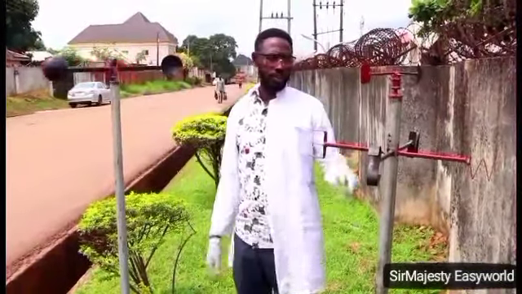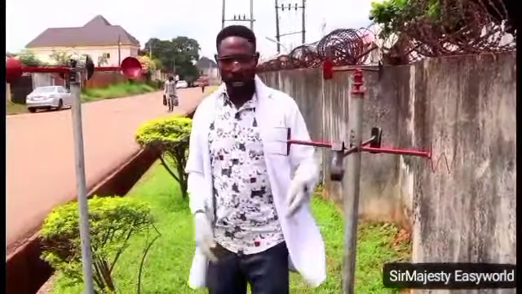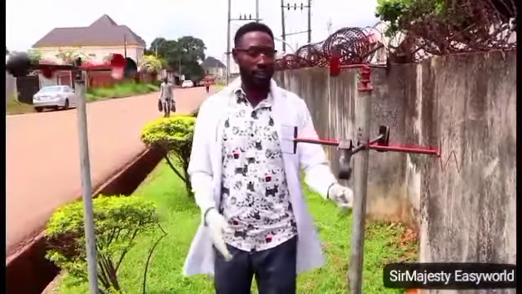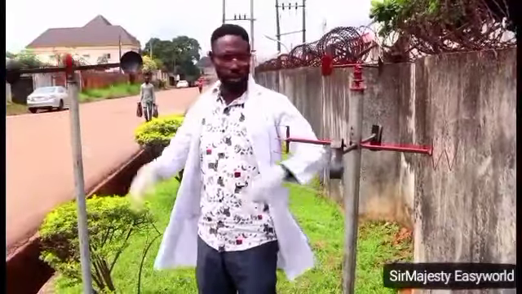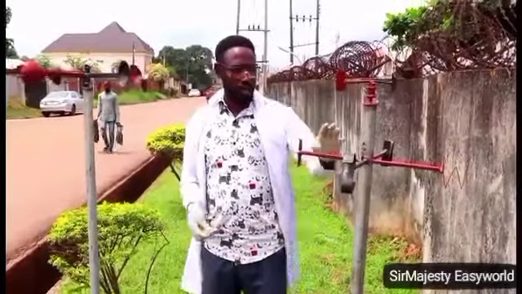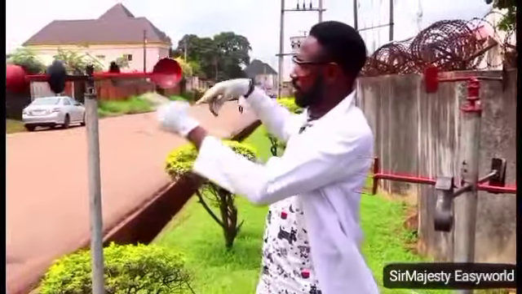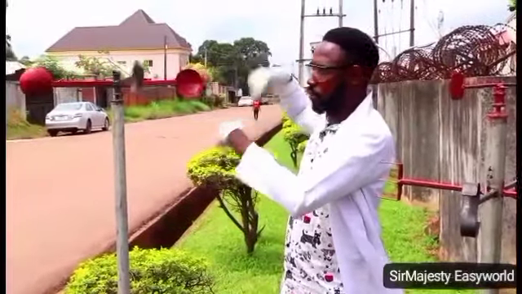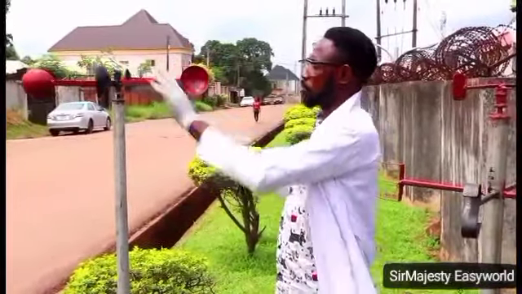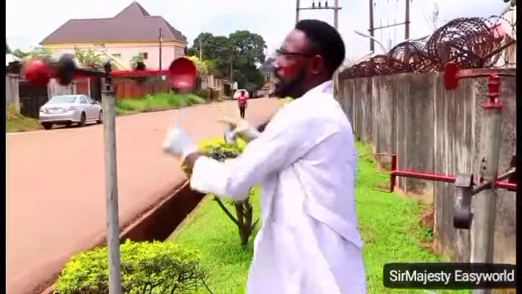For measuring the speed of the wind, here is a model of how the wind vane is supposed to look like. If you buy from us, these things are available at Her Majesty Easy World Science Channel and other equipment for weather analysis and biology practicals. This is the wind vane. This is the anemometer. You see it's turning, showing that if the speed of the wind is faster, it will be turning faster. Then you count by color. Like when this one rotates back again, I'll count 1, 2.